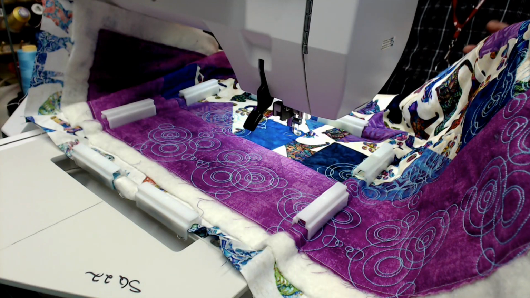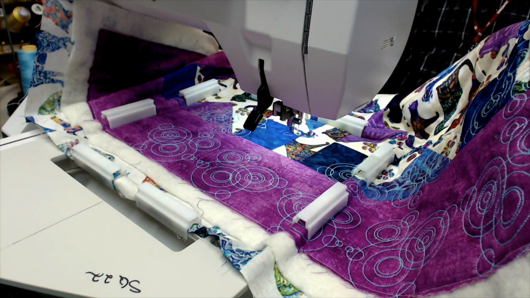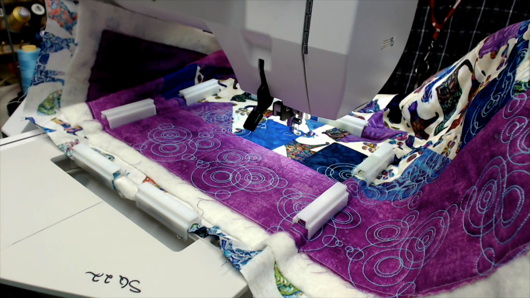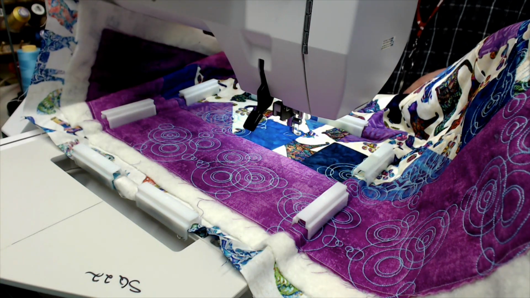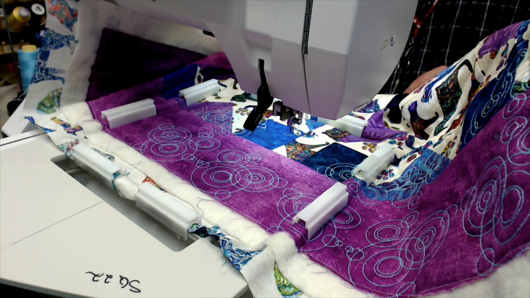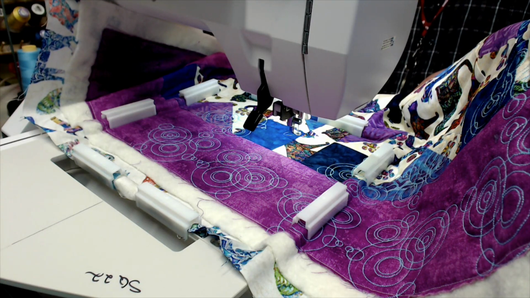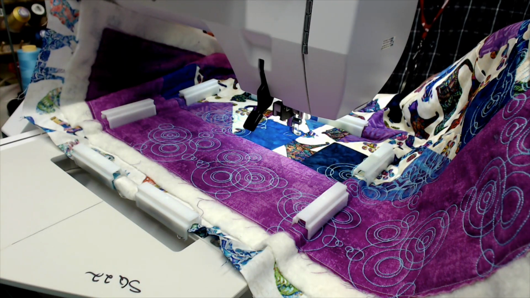Not a big problem. All we have to do is move the hoop over this way so we can get at the bobbin case. So to do that, I just go into my editing program. I'm just switching over here.